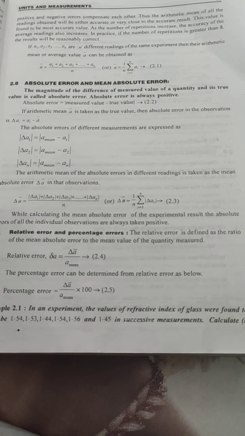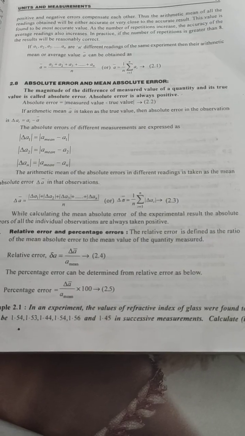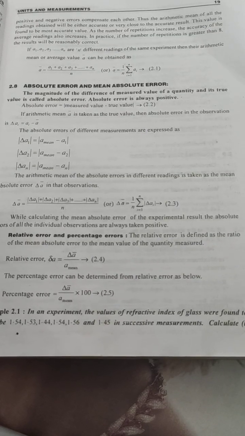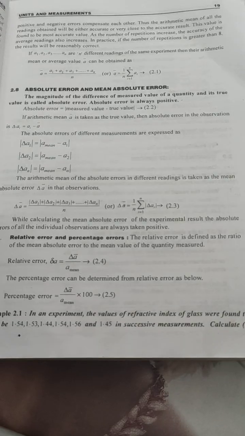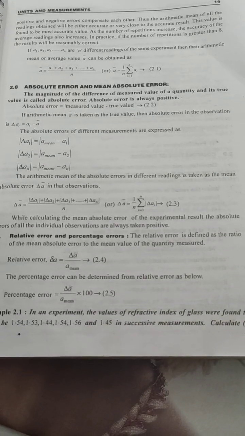Relative error is equal to delta A by A mean. Percentage error means we multiply the relative error by 100.